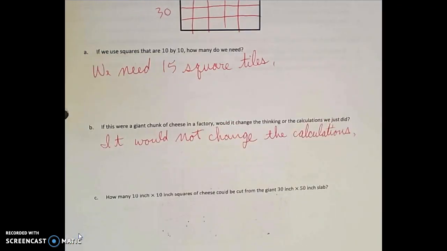Now try letter C and do the exit ticket on your own before viewing the next video.